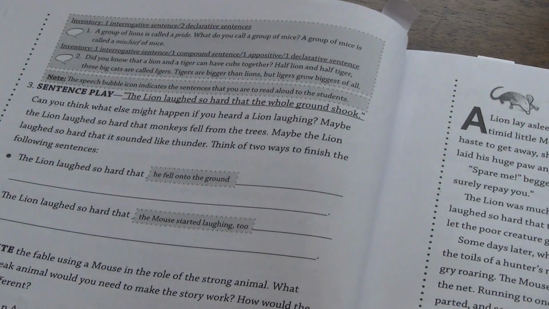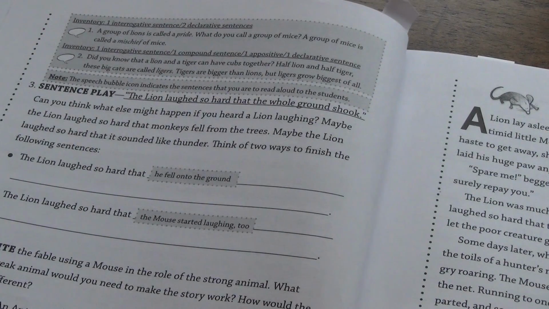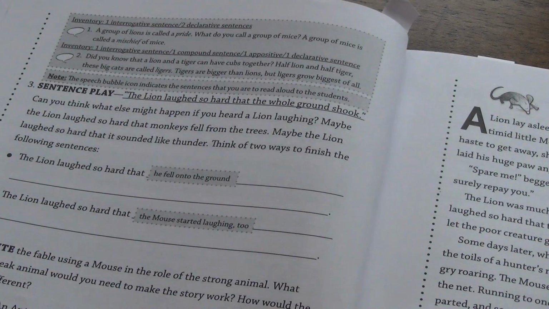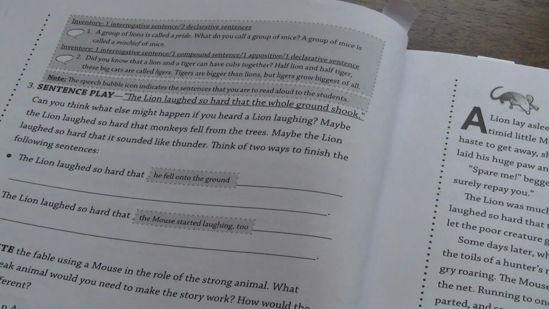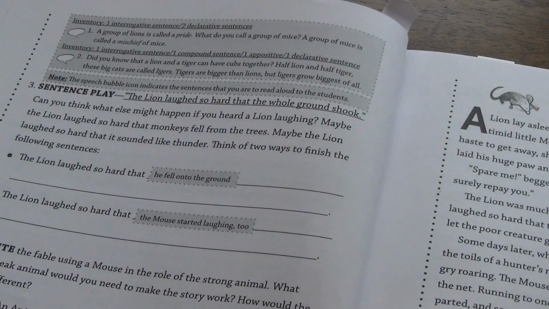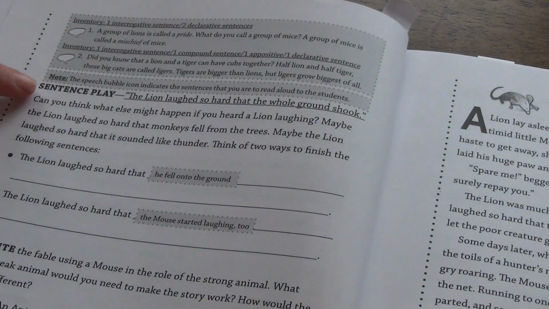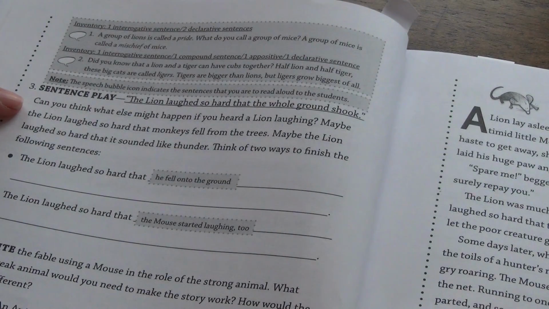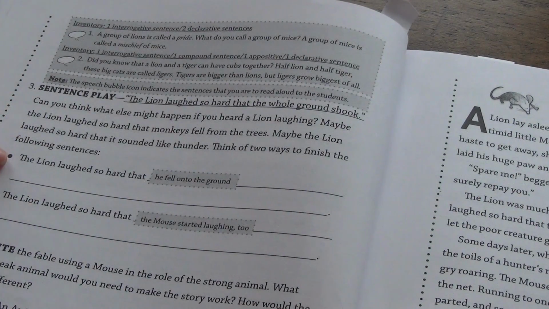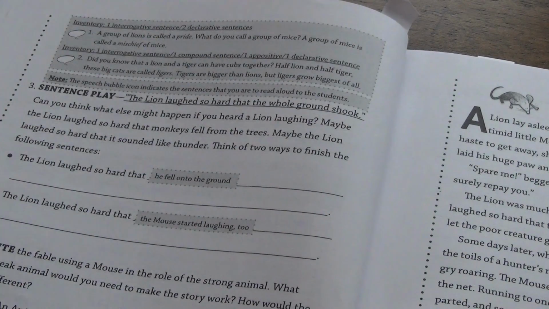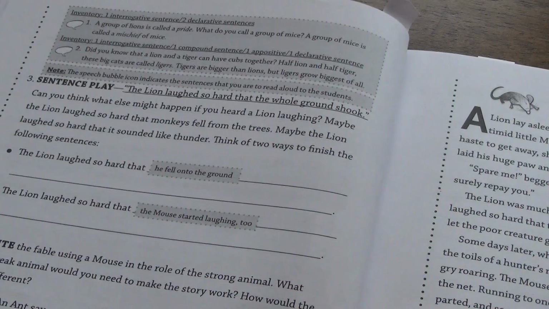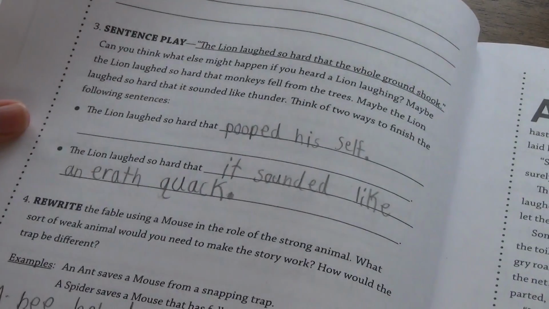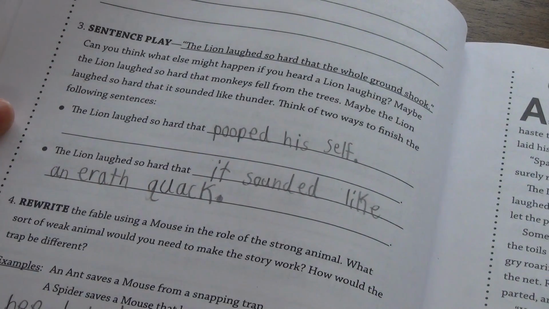Up next, something that she had a lot of fun with was sentence play. So they get a sentence and then they are going to play with that sentence to make it something different. So for instance, we had the lion laughed so hard that the whole ground shook. Can you think what else might happen if you heard a lion laughing? And so here she's going to think of 2 ways to finish the following sentence. Again, the gray boxes give me an example, and I'll just briefly show you what hers was.